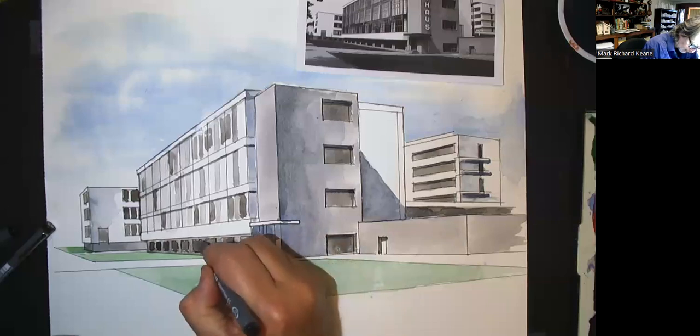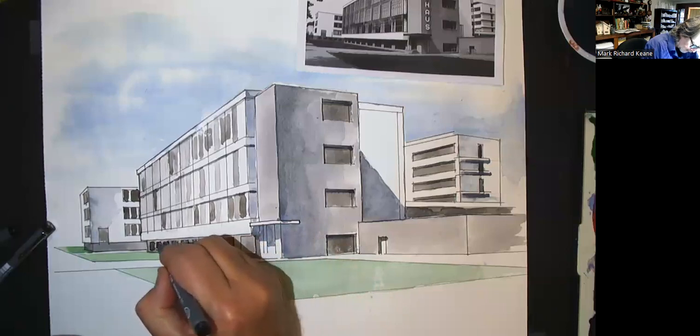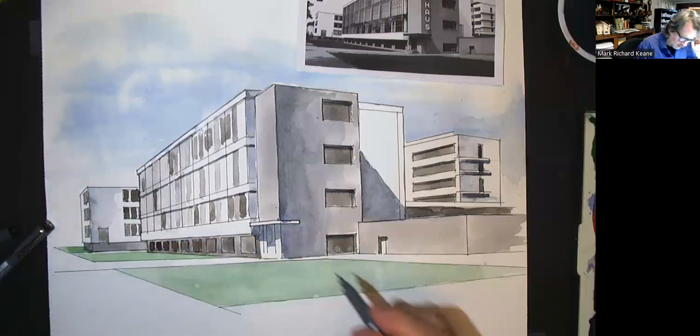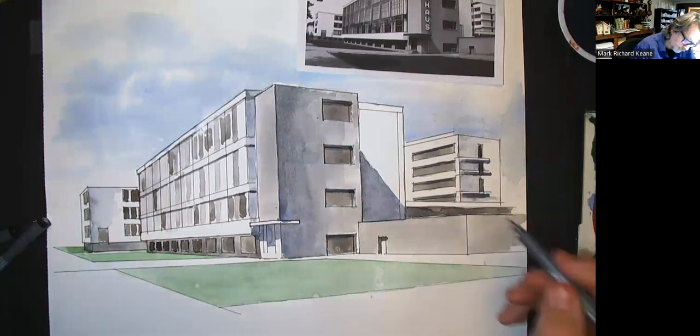And that's really just at the central part of the sketch, because the definition of detail diminishes in the backdrop. There we go.